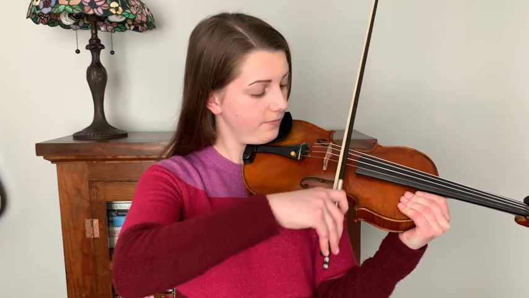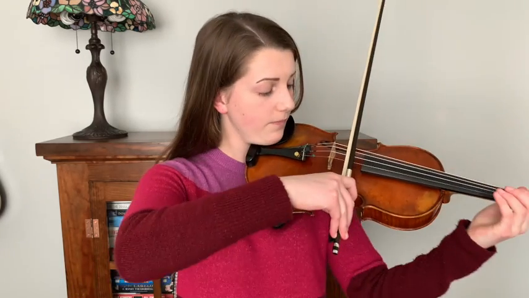In music, each note or pitch has a specific frequency. For example, the open A string on the violin has a frequency of 440 Hz. Now, in order to change that frequency, we change the wavelength. When I press my finger down on the string, I shorten the wavelength, which increases the frequency and results in a higher pitch.